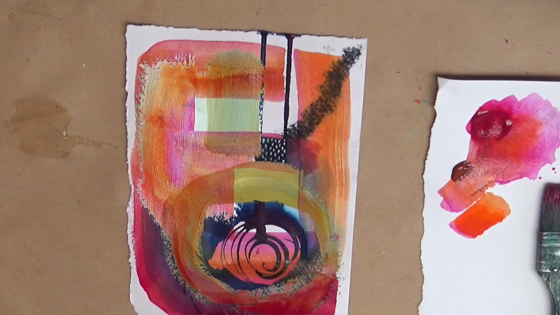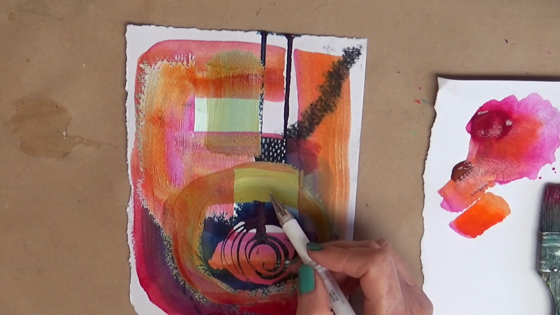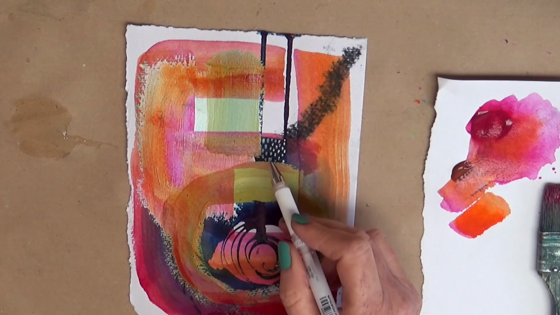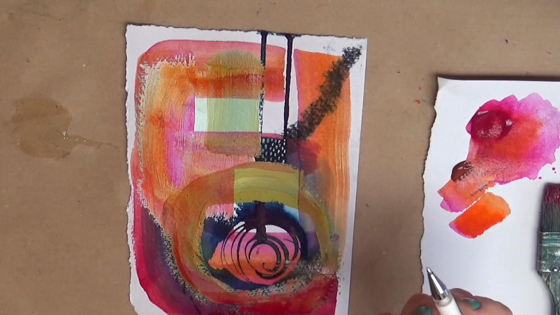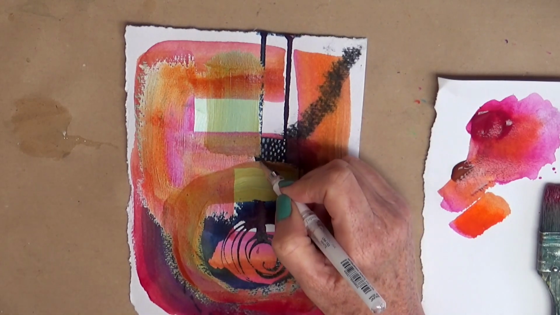And then playing around with how would it feel to leave those drawn elements exactly where they are, or how would it feel to connect through from one area to another. So let's try that.